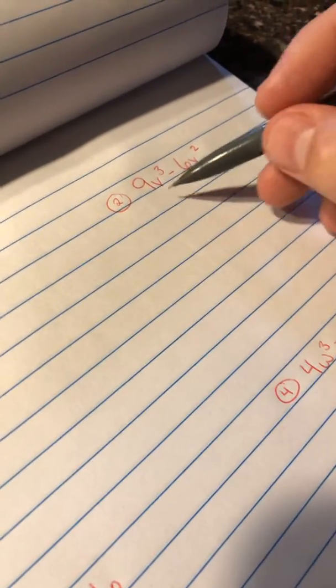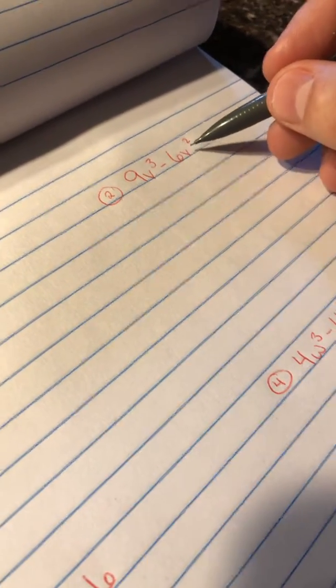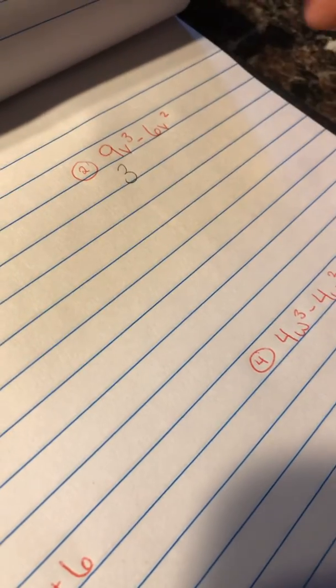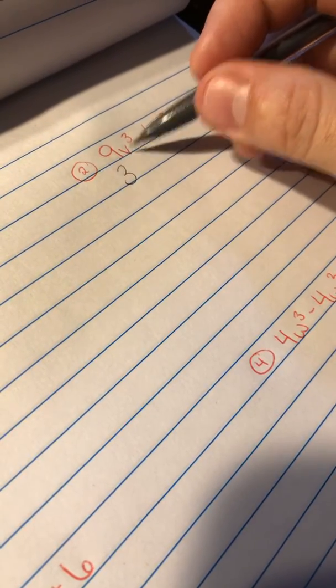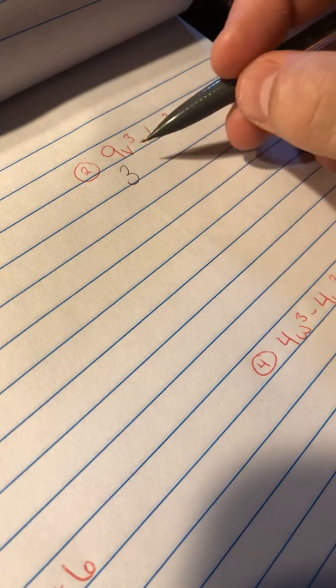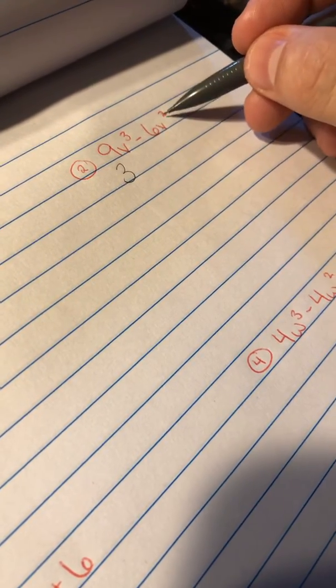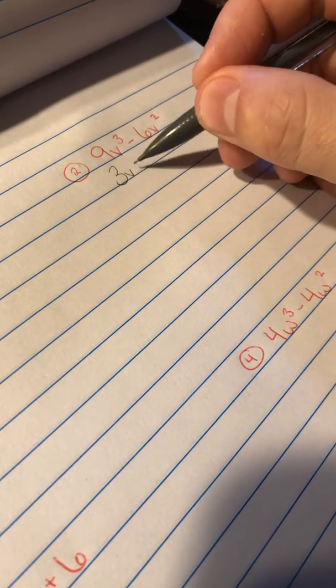Alright, still factoring out a monomial, and we're going to be looking at 9v cubed minus 6v squared. So we know they have a 3 in common, so they both can be divided by 3. So we're going to take out a 3. And then we also see that this one has v cubed and this one has v squared. So we know that 2 v's are here, 3 v's are here. We're going to go ahead and take out 2 v's, so v squared.